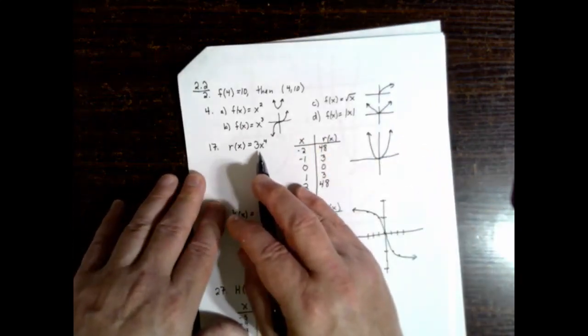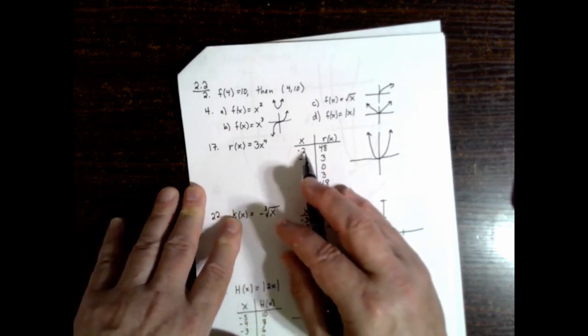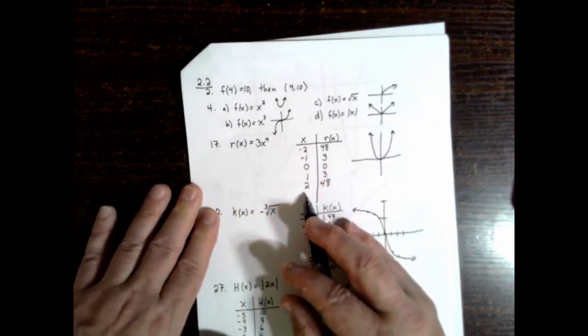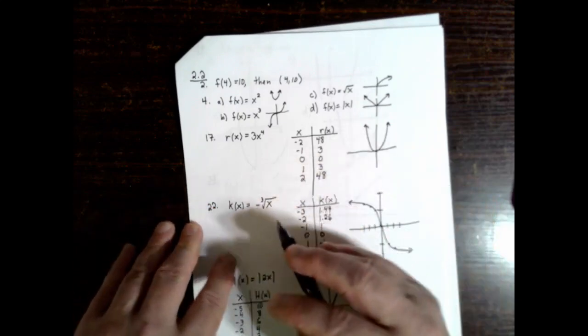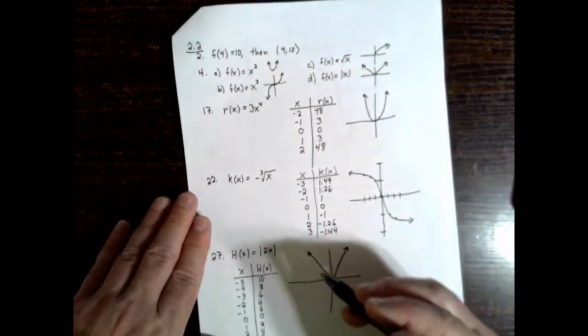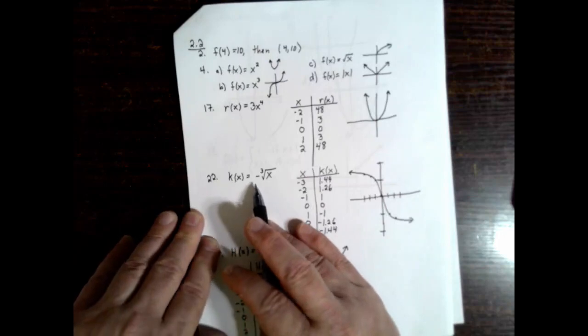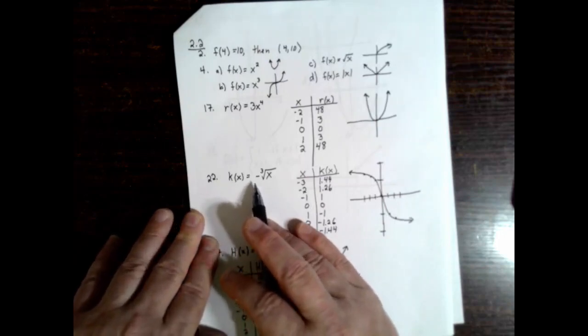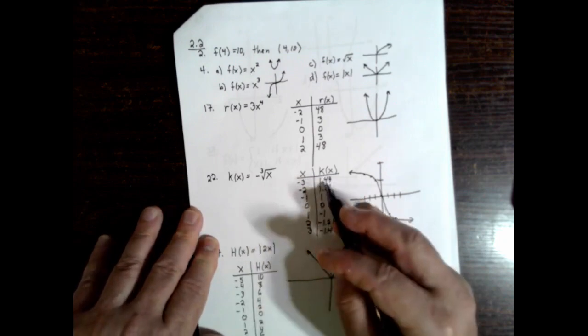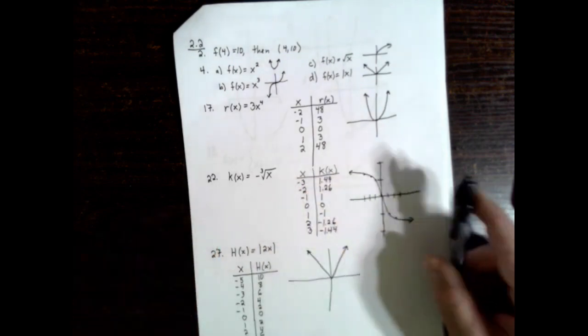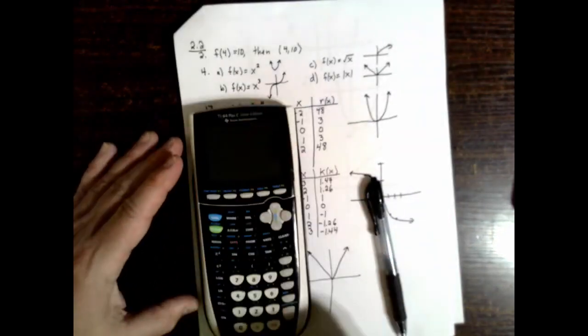Now r of x equals 3x to the fourth. You plug in some numbers. I chose minus 2 to 2, and when you plot it, it looks like a parabola, but it goes up faster than your typical parabola. Next is y equals the negative cube root of x, so you can plug in some values here and you get your y coordinate. Okay, and how would you do something like that?